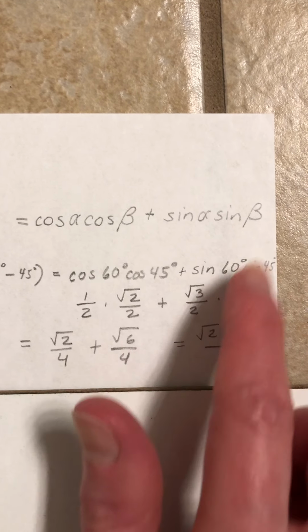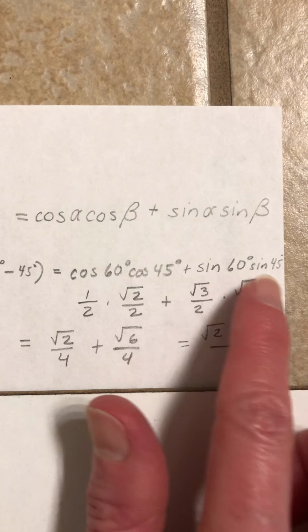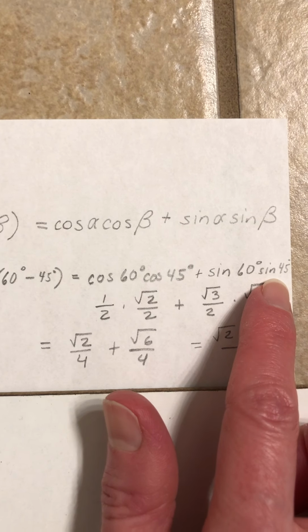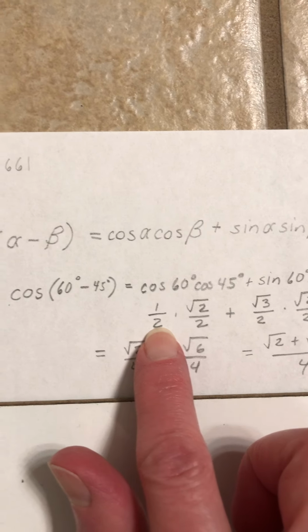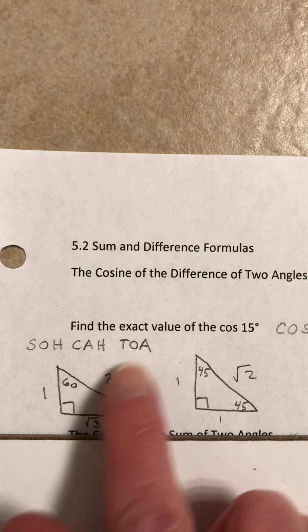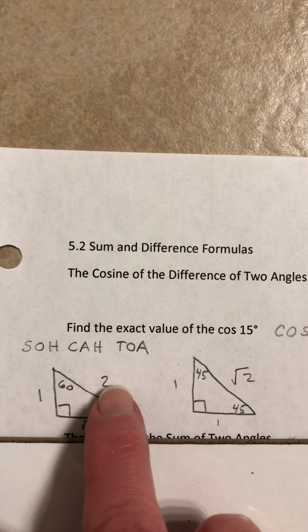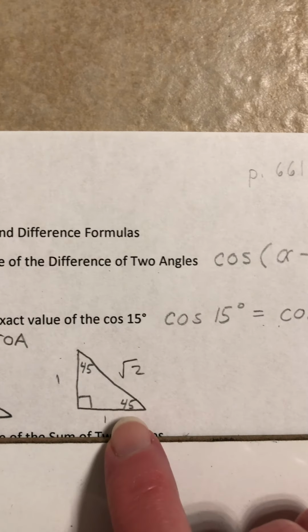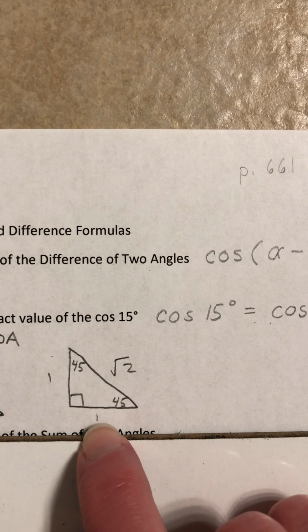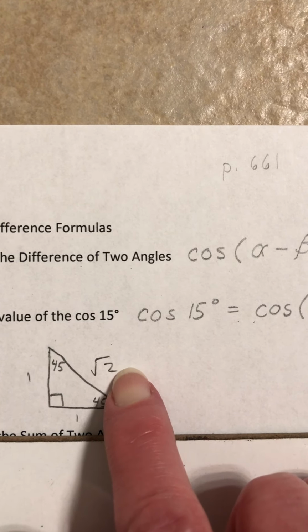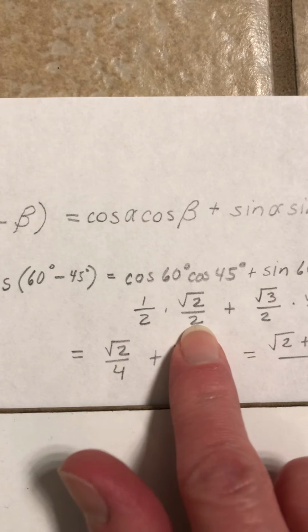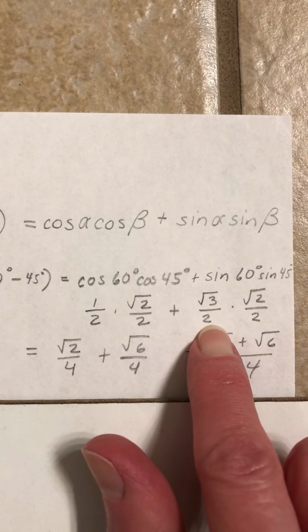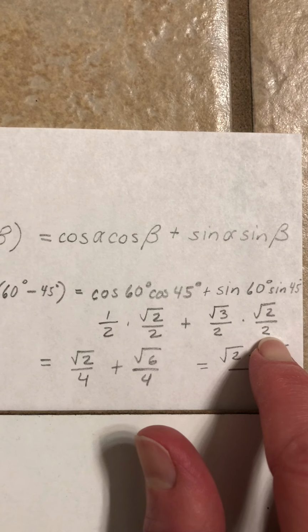And then the second part of this formula, I'm going to use the sine of the first angle times the sine of the second angle. And then these numbers, for example the cosine of 60, I'm getting using SOHCAHTOA. Cosine is the adjacent over the hypotenuse, and so that's where I'm getting this from. The cosine of 45 degrees, I'm using this triangle. It's going to be the adjacent over the hypotenuse, but when I rationalize the denominator, I get radical 2 over 2. So I'm using those special right triangles and filling in the values.